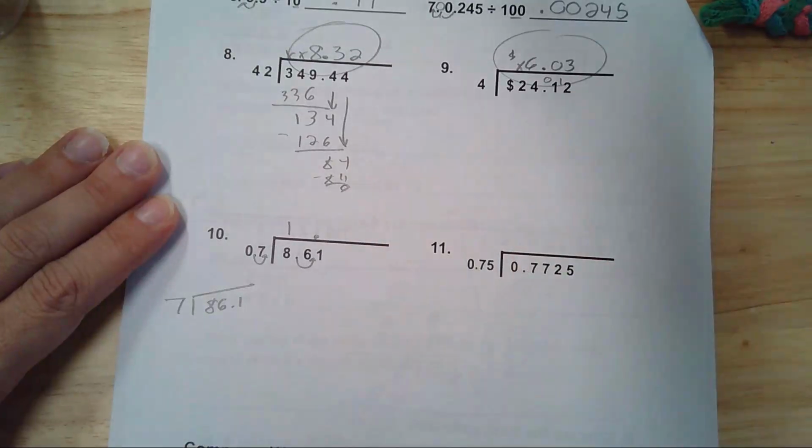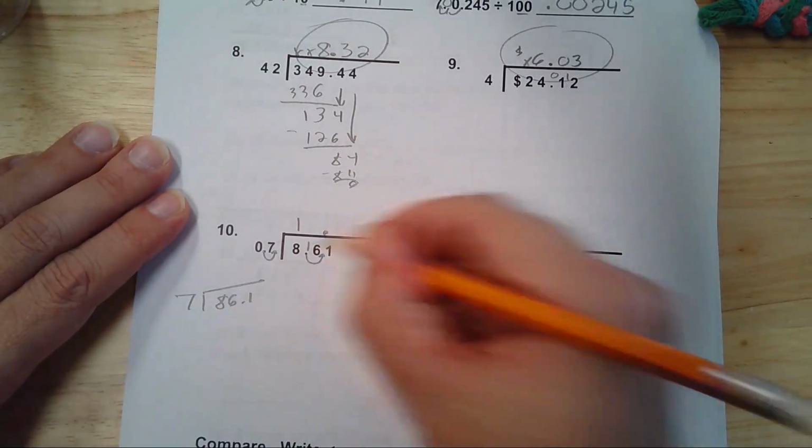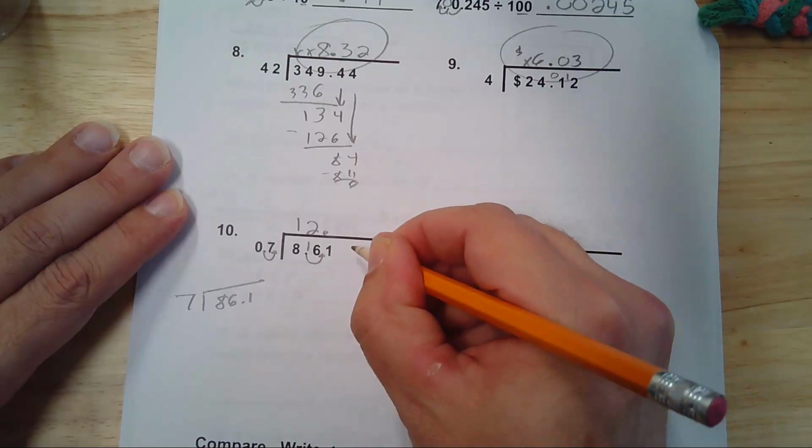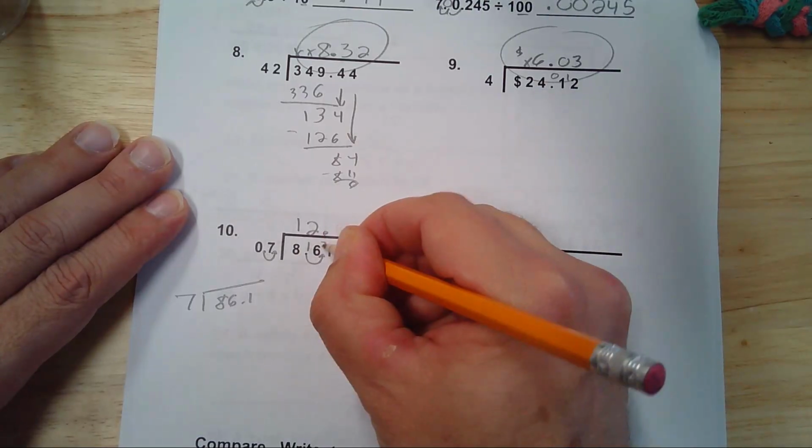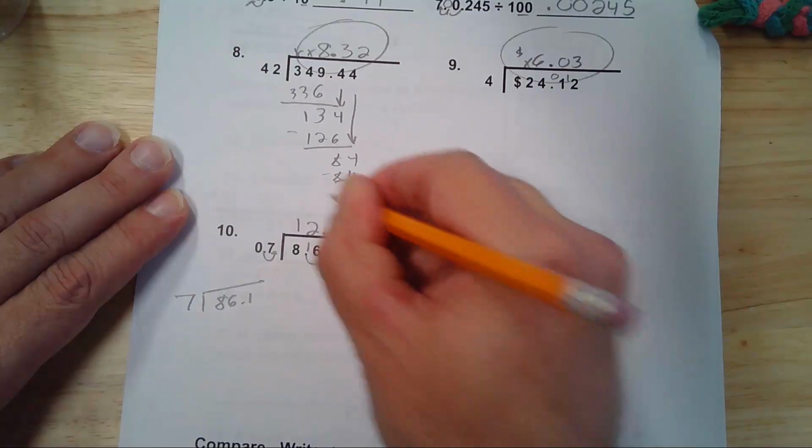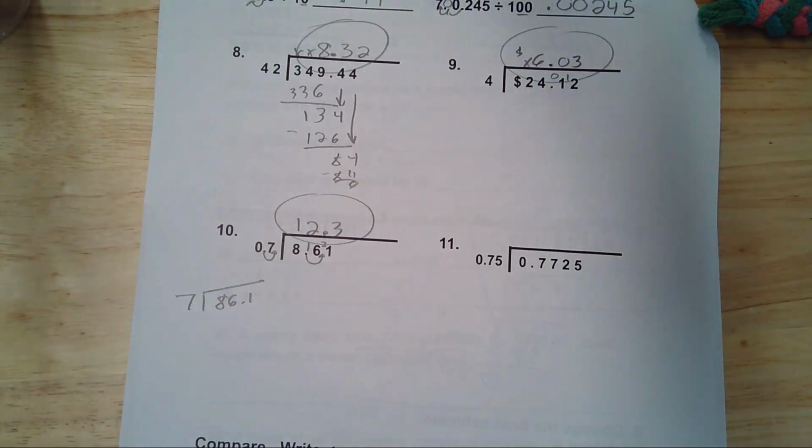Whatever's your thing. If you want short division, 8 minus 7 is 1, 7 into 16 twice, 16 minus 14 is 2, 7 into 21, 3 times, 12 and 3/10. Short division. 12 and 3/10. If your decimal is somewhere else, why? What happened? Shouldn't be.